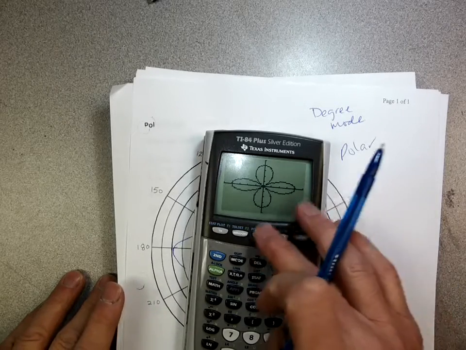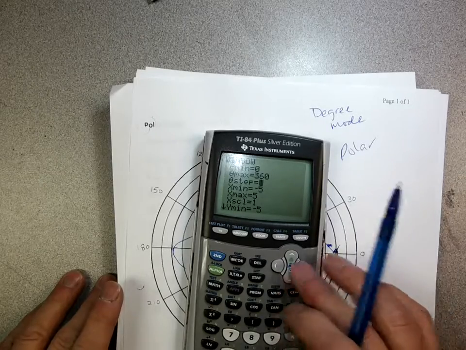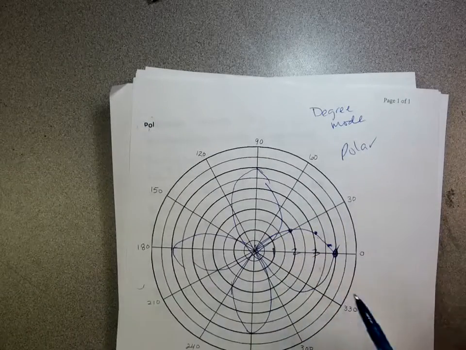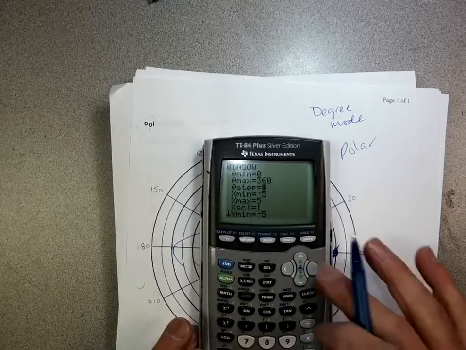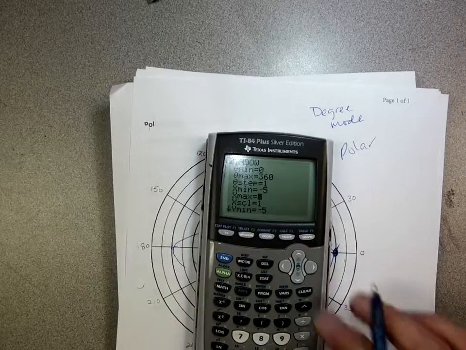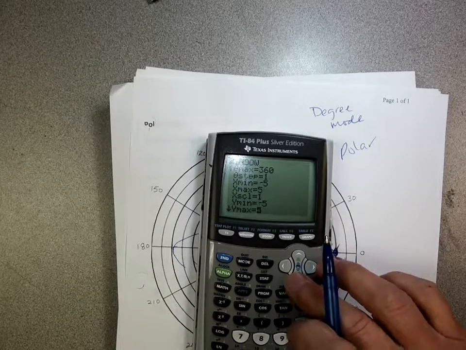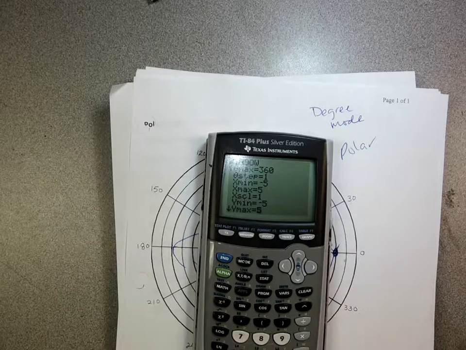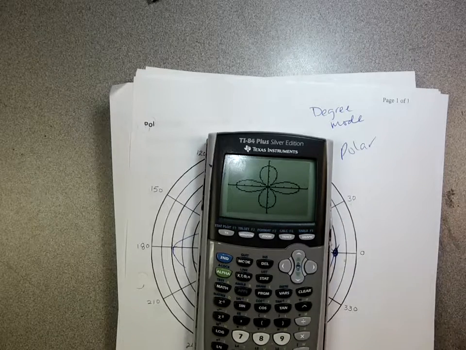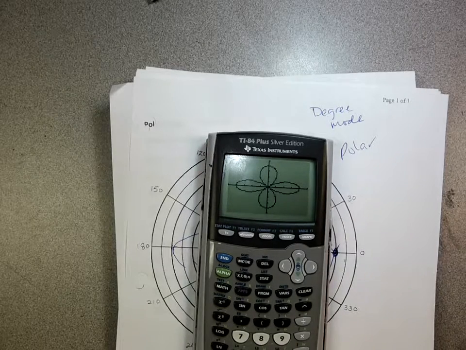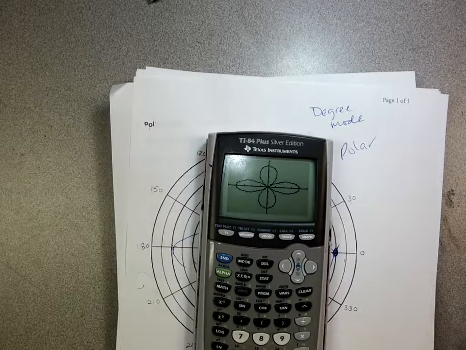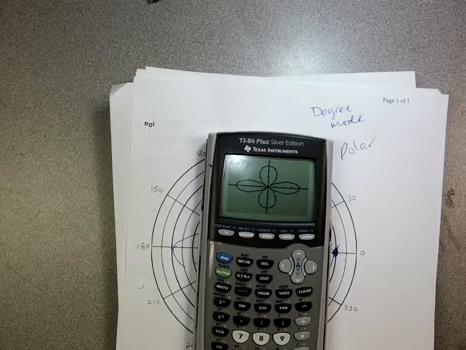So then my window also, I wanted to make sure that I knew that a radius of 4 was the biggest, so on my window I made sure I went from -5 to 5 on the Y and on the X so it fit, and when I graphed it, sure enough, that's what it looked like. Kind of cool, okay? It is obviously not a function, right? So you need to do this in polar coordinates, okay?